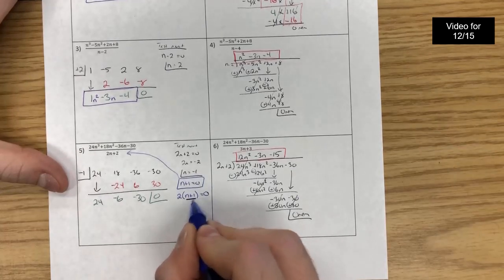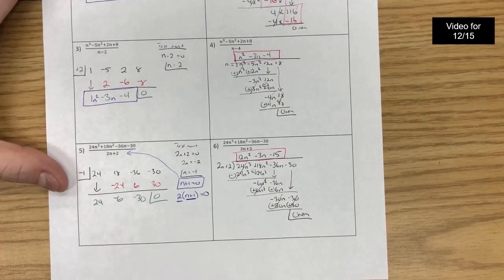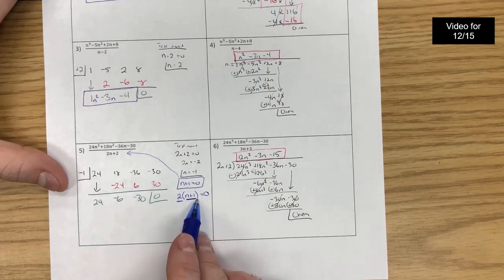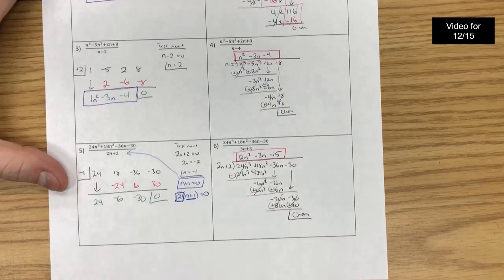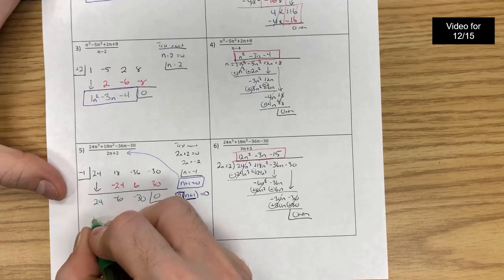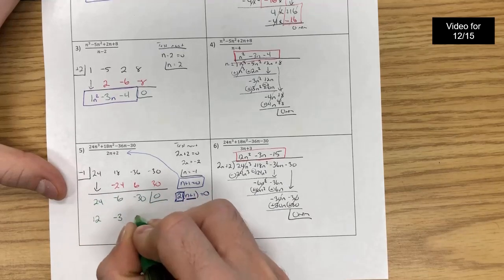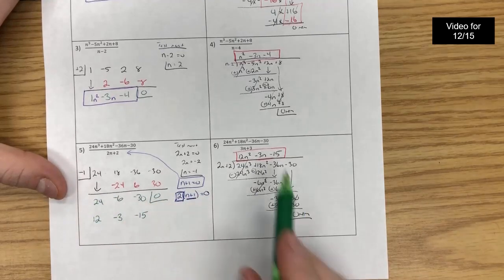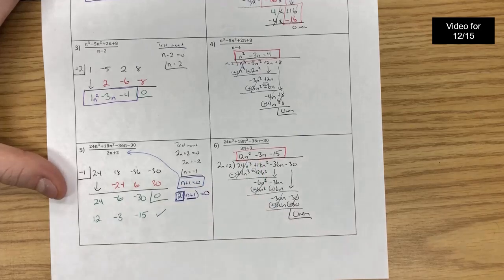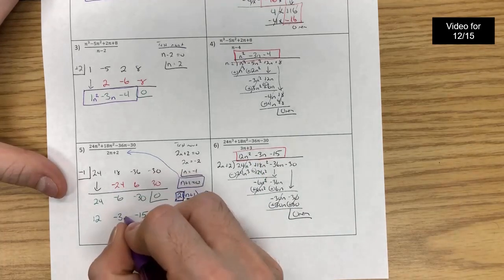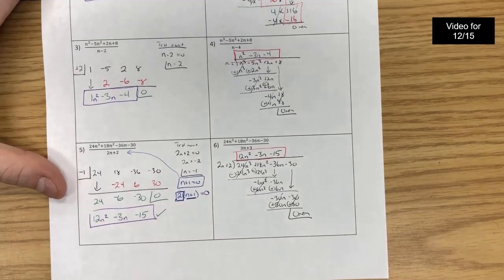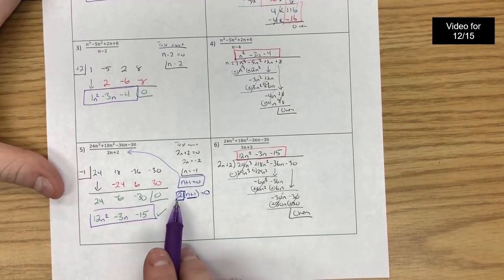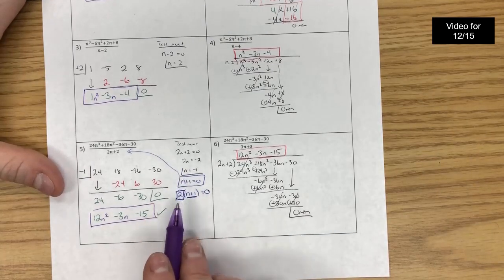And so we tested this part of the root and we pulled out the factor of 2, which means I only divided by an n plus 1. I have to then divide by that factor that I have pulled out, which means I'm going to cut all of these in half. So that 24 becomes a 12, that negative 6 becomes a 3, and that negative 30 becomes a 15. And now they match. Add in my n and add in my n squared. There we go.